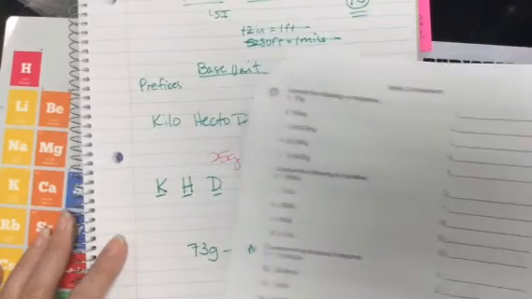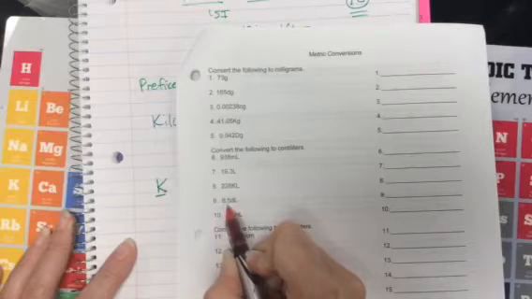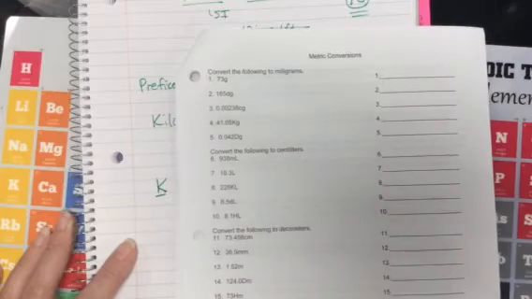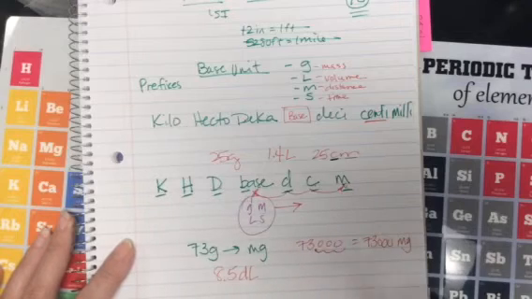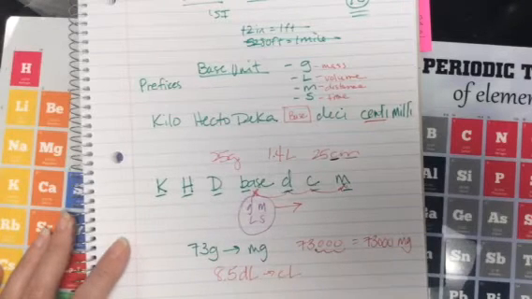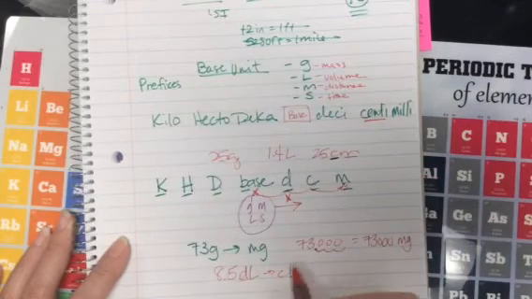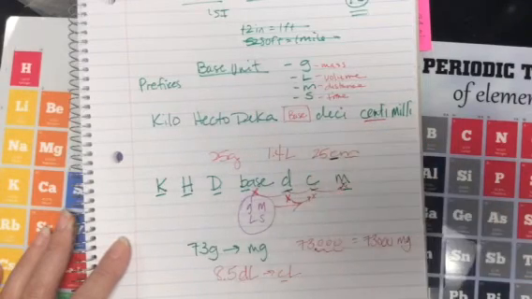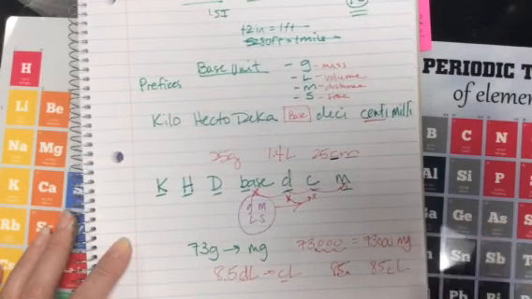If we look at another one, on the second set, let's look at this one, 8.5 lowercase d, so that's deciliters. We want to go to centiliters. So 8.5 dL. I'm going to centiliters, which is cL. So again, I'm starting at the lowercase d, because that's given. I'm going to the c, which is here. I'm going to move my decimal place one place to the right. So 8.5, move my decimal place one place to the right, makes it 85 centiliters.